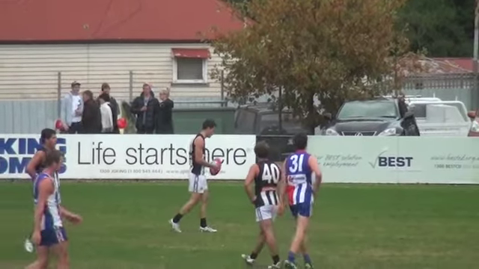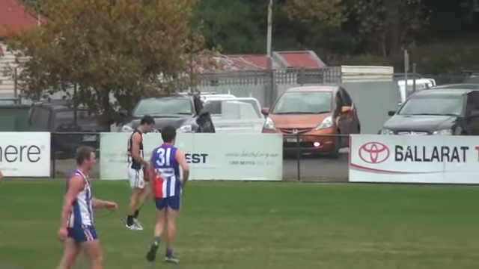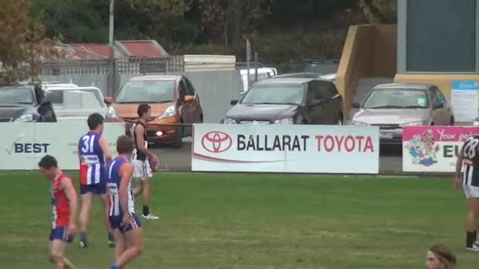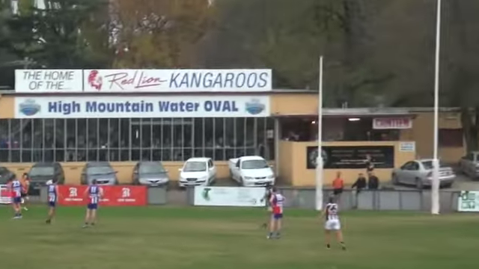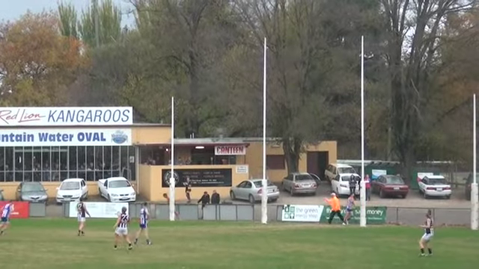Alright, well, Chris McGill must kick this, must convert from 20 metres out, get the margin back to 10 points. McGill off about 3 steps, just nurses it home.